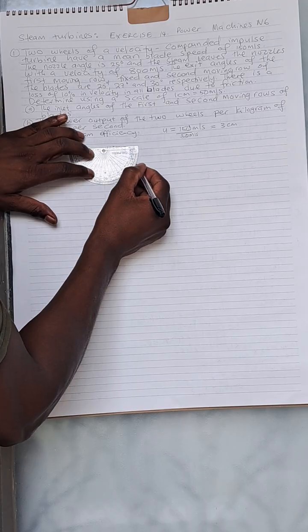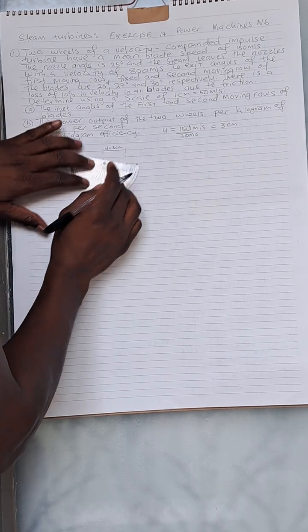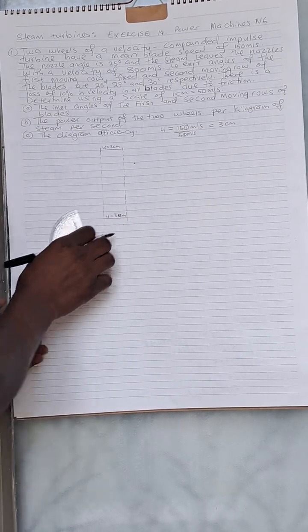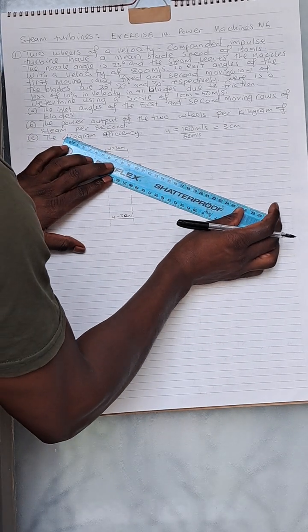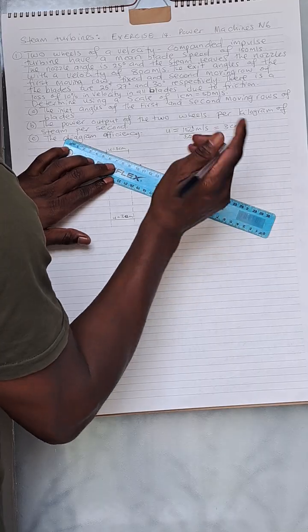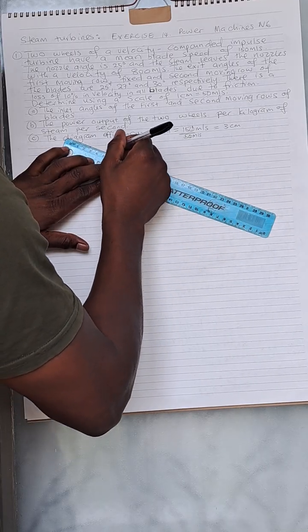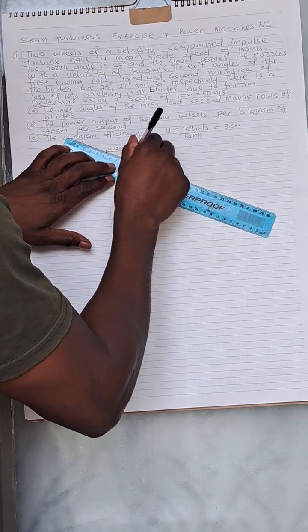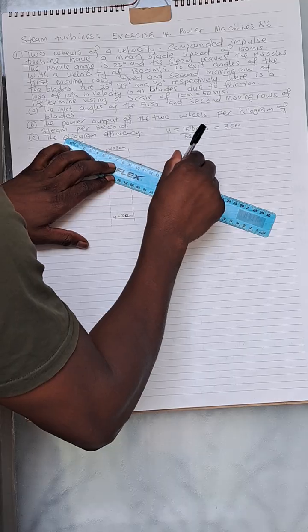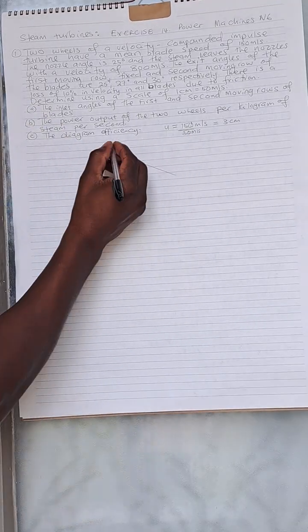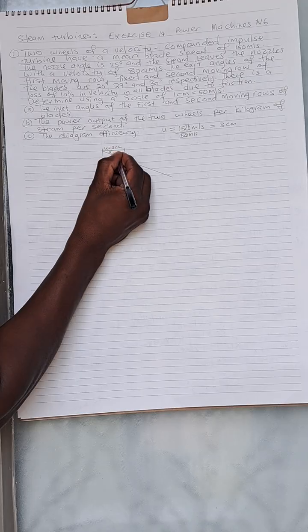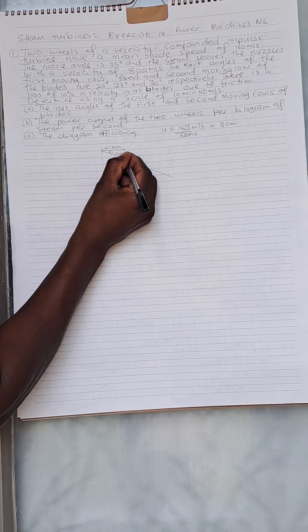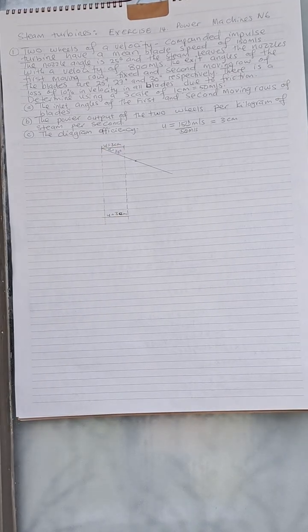So this is 20, this is our 25 degrees. So you take your ruler, you draw a line at that point that you have marked. In the exam, I know you'll be using a pencil, but since I'm using a pen, I will try to make my lines short. So our alpha, we are getting it as 25 degrees. So this angle is 25 degrees.